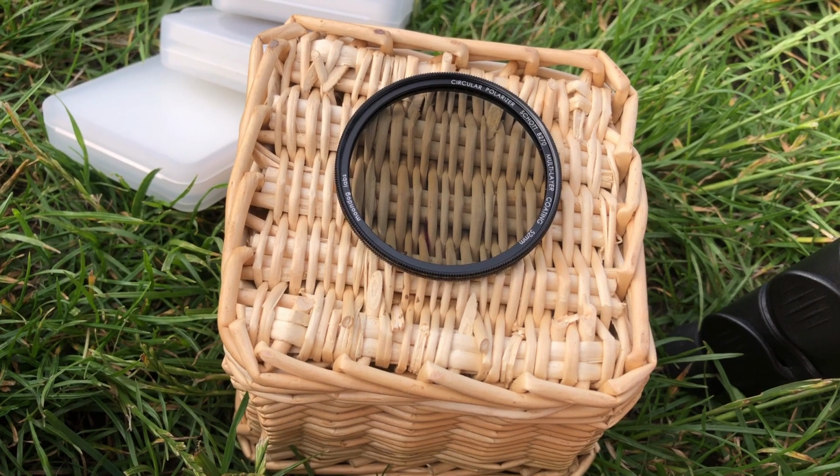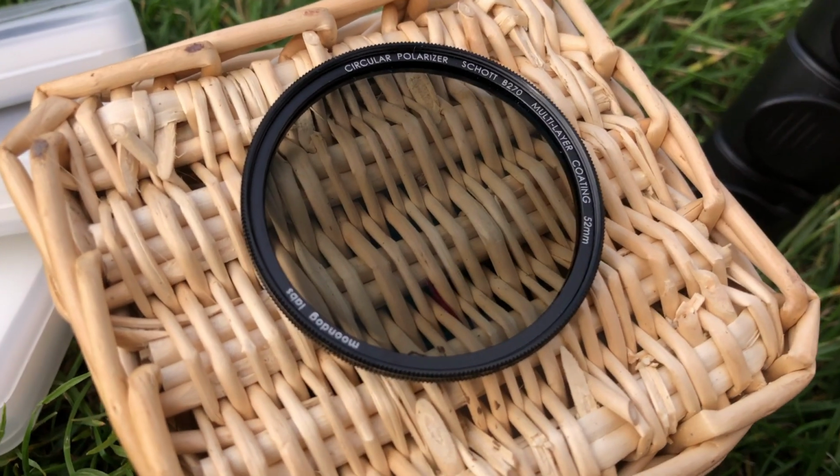Now, this is completely different to an ND filter, so don't get those two mixed up. This does a very different job, and it gives you effects and creates things in your image that you just cannot create in post-production. So without further ado, let me explain to you what it is, how it works, and the effects that it has.